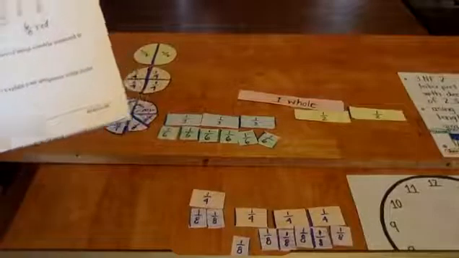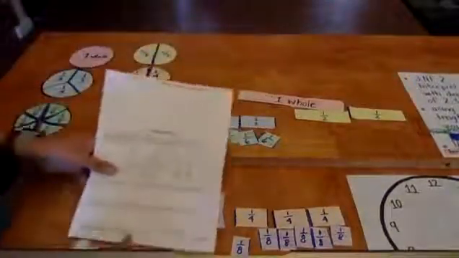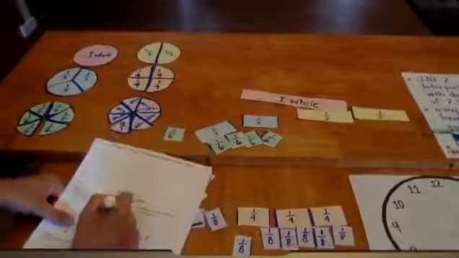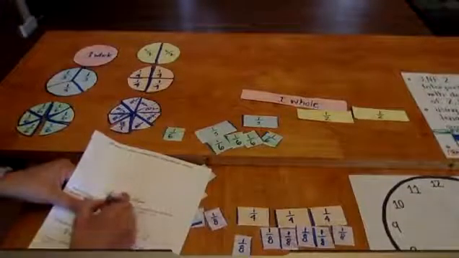I'm going to get purple, okay? So on my number line here, I'm going to say that this is 1/4. True? Can we say that?